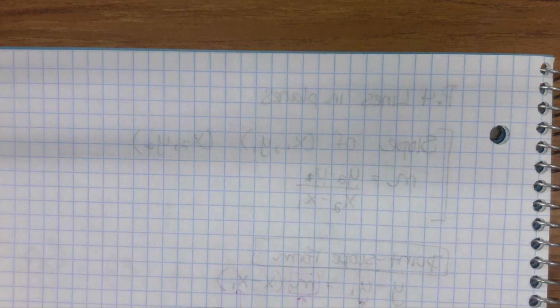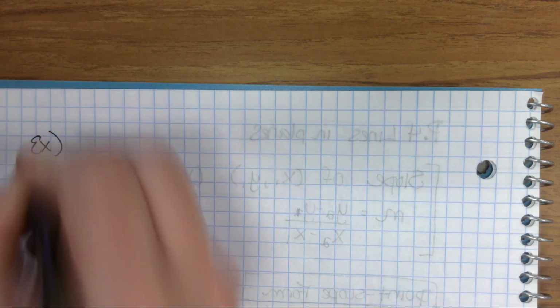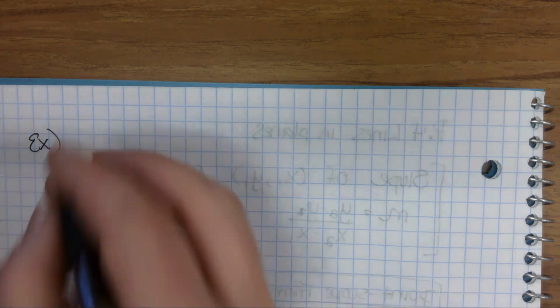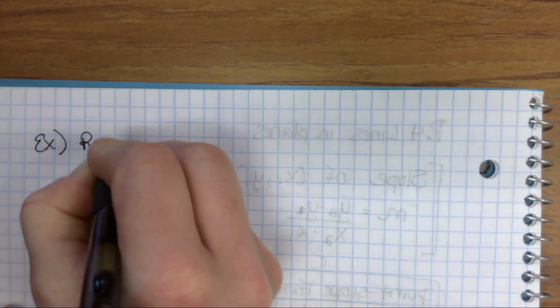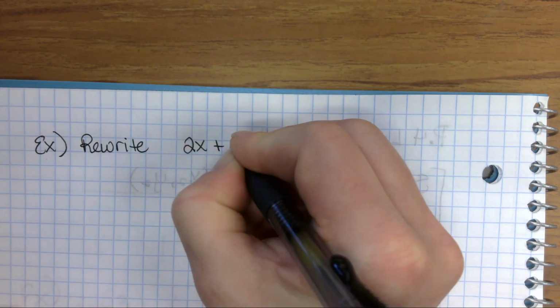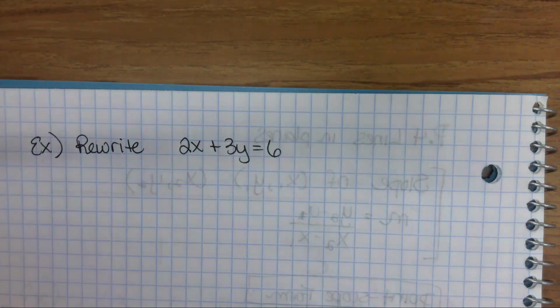It's called standard form, and really standard form, we use it for graphing and stuff, but the thing I want to show you is how do you change standard form to slope-intercept form, and I think you might already know that, but we'll just do it in case you forgot. So we're going to write 2x plus 3y equals 6 in slope-intercept form.